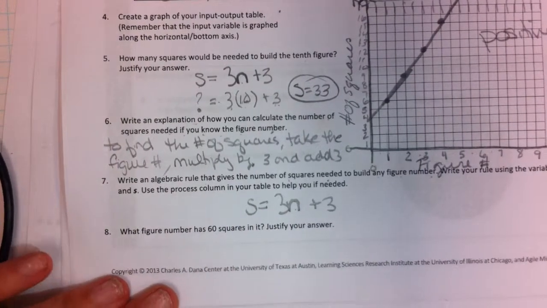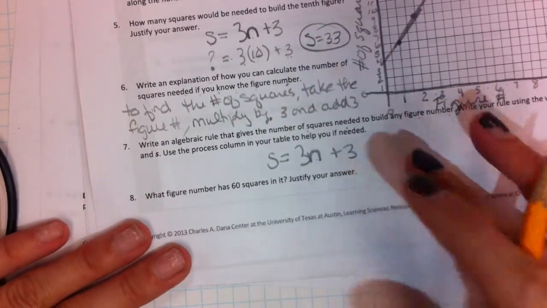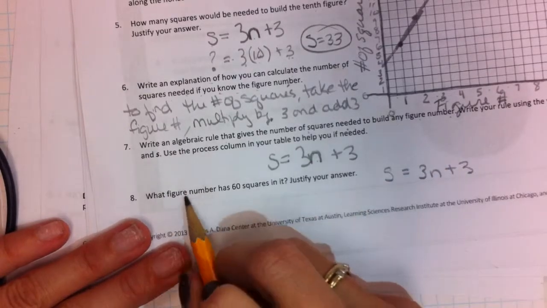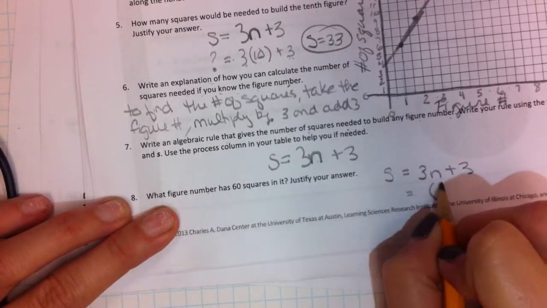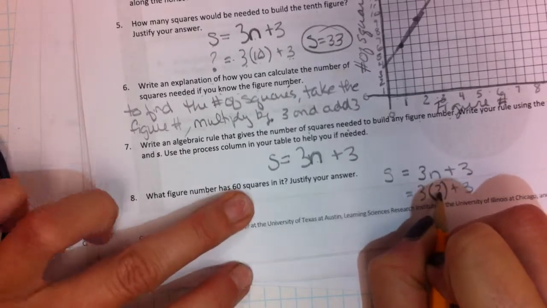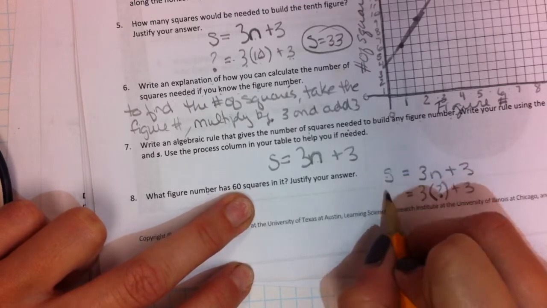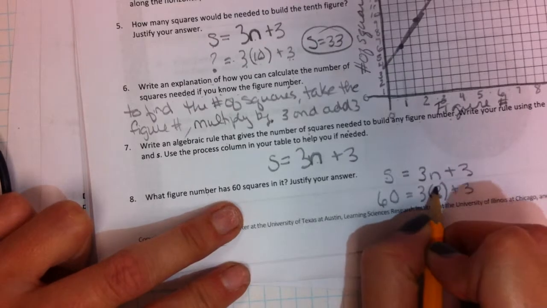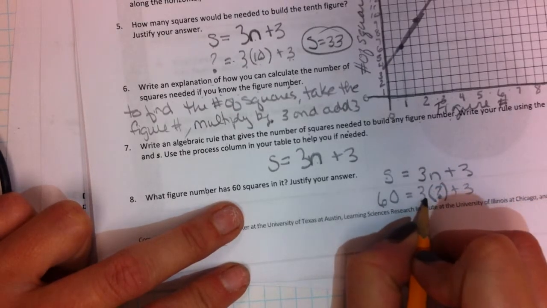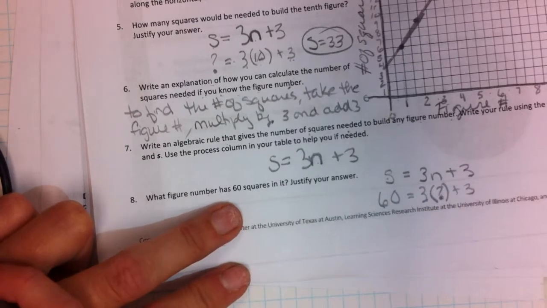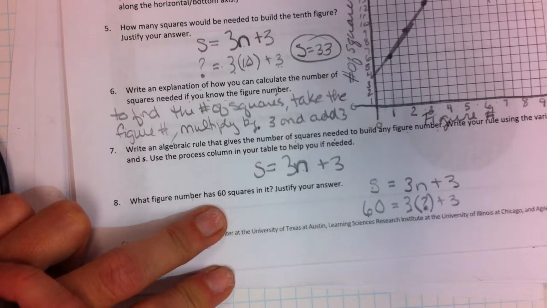All right. What figure number has 60 squares in it? Well, let's start with our rule. What figure number? So we're looking for N. Bring everything down. I'm looking for what figure number has 60 squares. Well, S is the number of squares, so let's put in 60. So I've got to figure out what number I can multiply by 3 and then add 3 to get to 60. Guess and check until you get it.